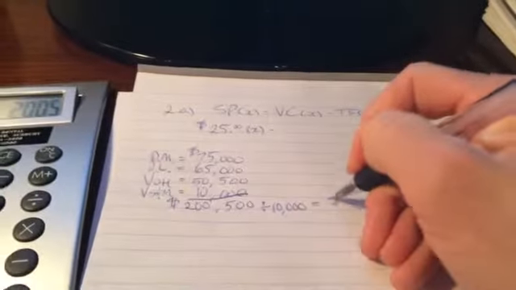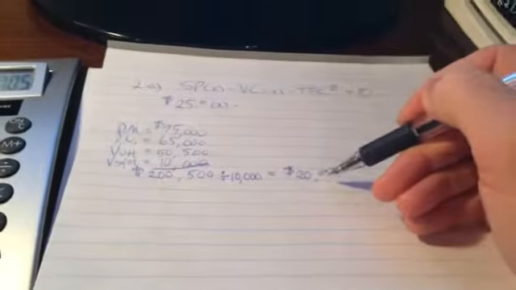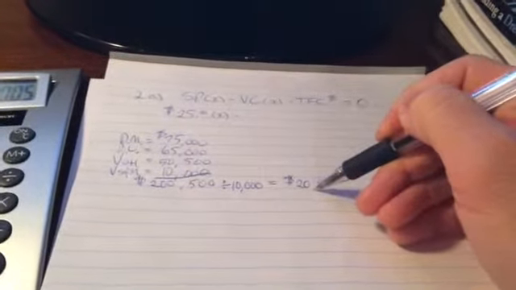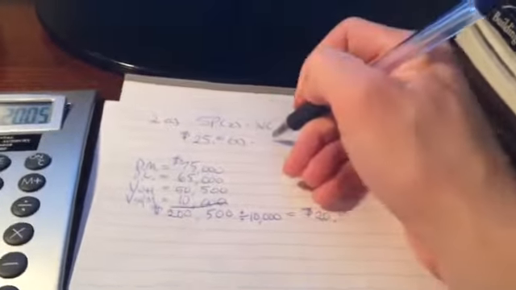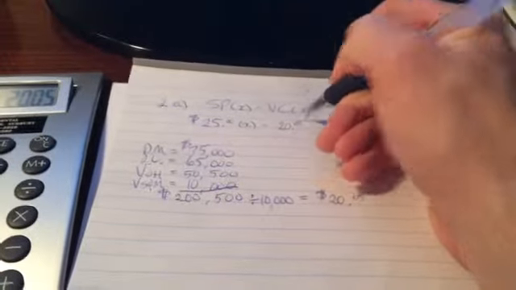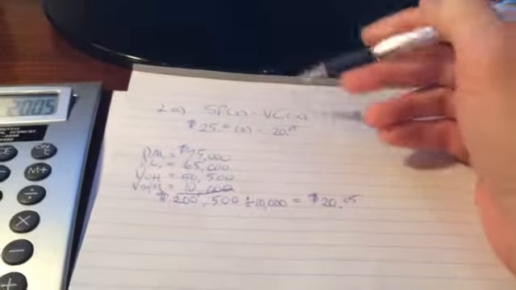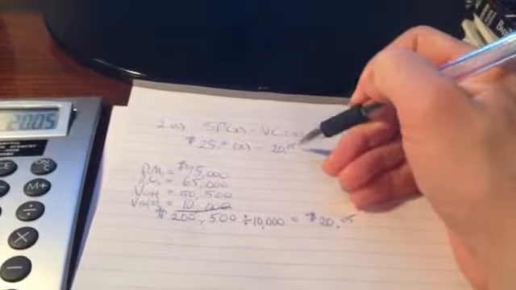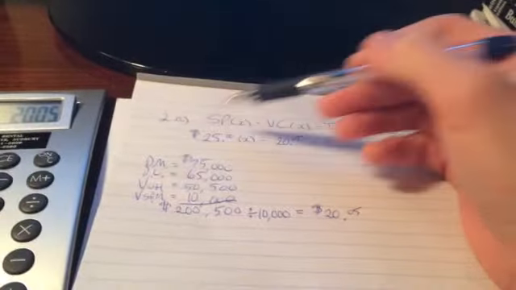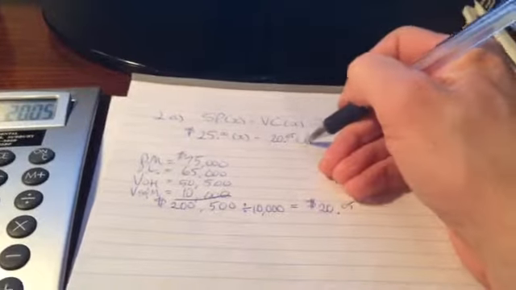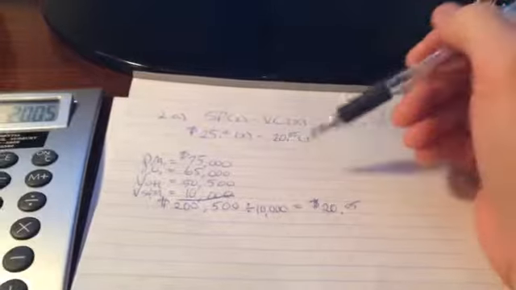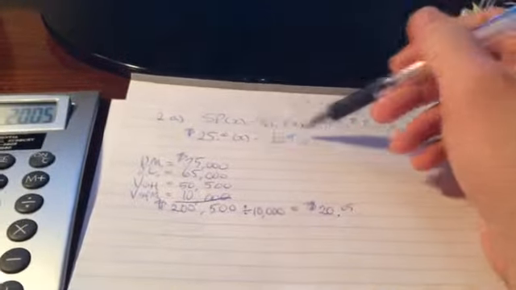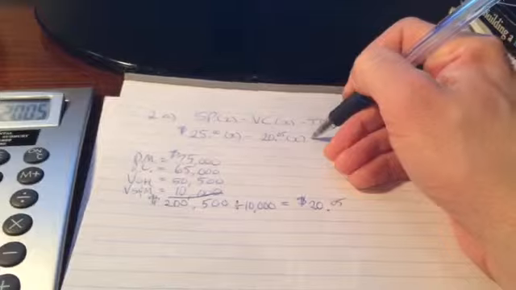We're left with $20.05. That is the cost incurred to produce one pack of guitar strings. In other words, the company spends $20.05 to produce a set of guitar strings, which they then sell for $25, which is reasonable. Remember, the difference between these two is our contribution margin, so we'll keep that in mind.